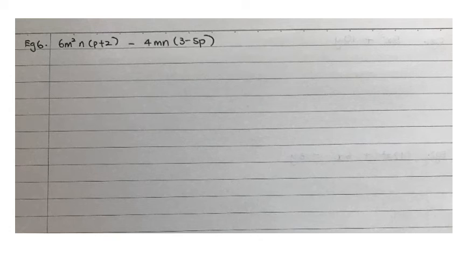Lastly, we come to example 6, and we are also faced with two portions. We'll simplify them first. The next step will be to remove the bracket.